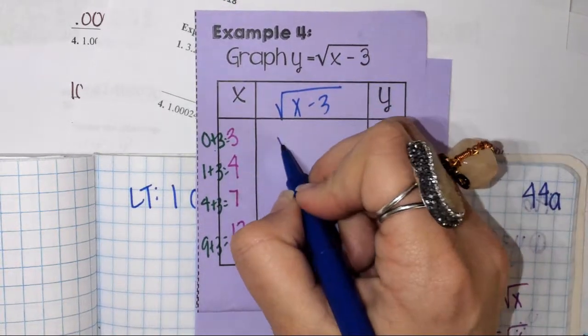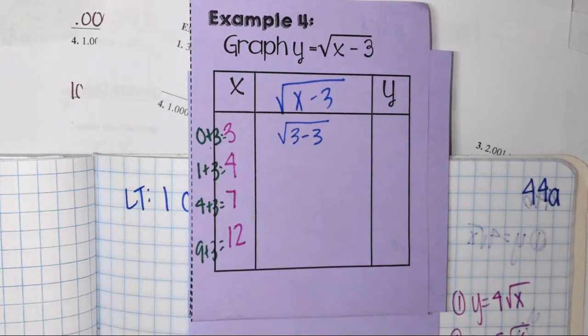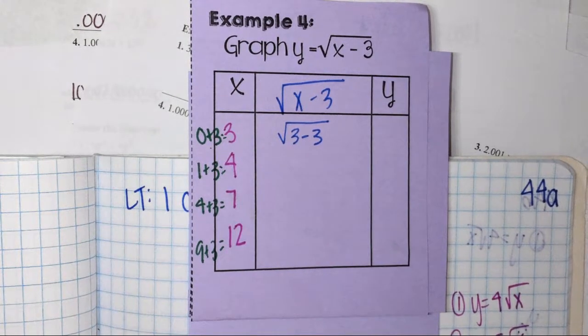Okay. All right, so we have the square root of 3 minus 3. 0. And what's the square root of 0? 0. Awesome.